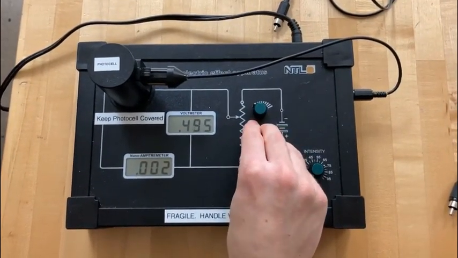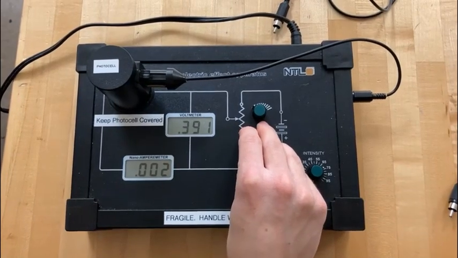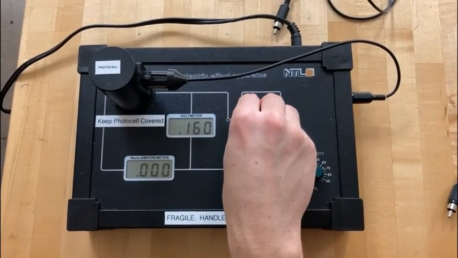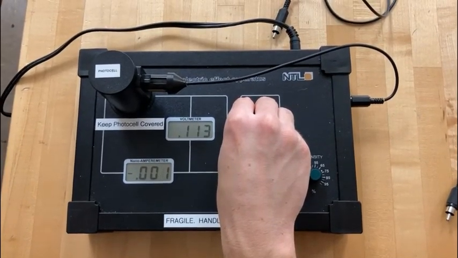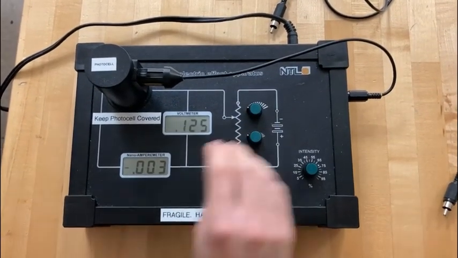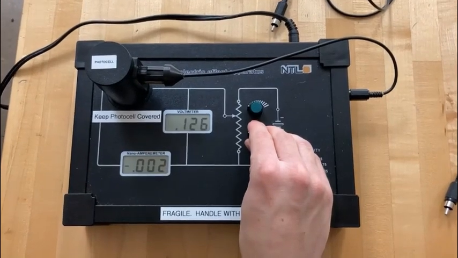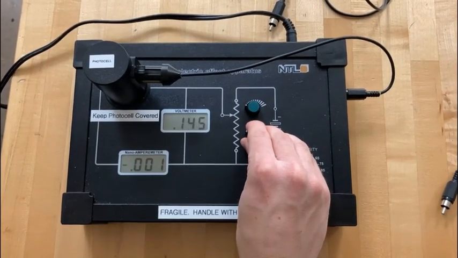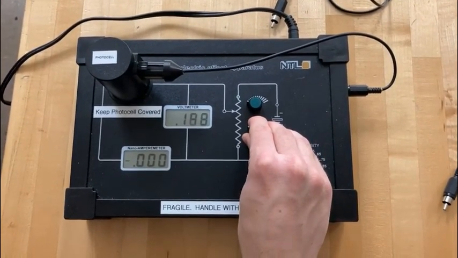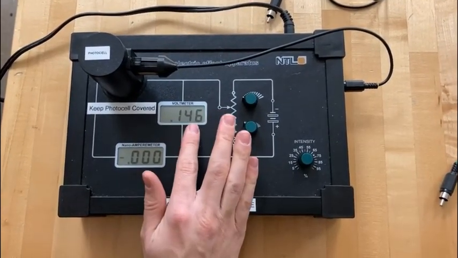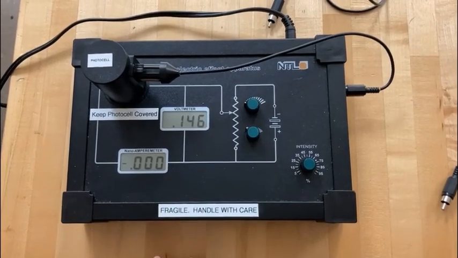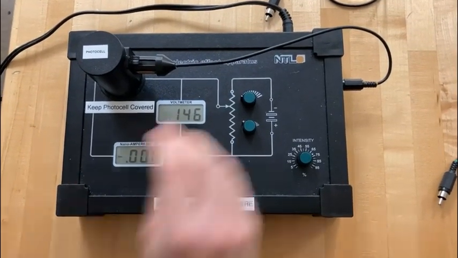Okay, this one's actually pretty close, so we'll just turn it down a little bit to get back down to 0. Oh, maybe it wasn't as close as I thought. Okay, here we go. 0.146 volts for 588 nanometer light.